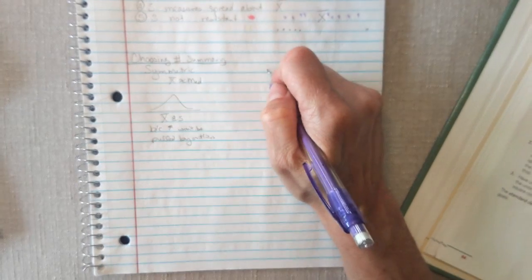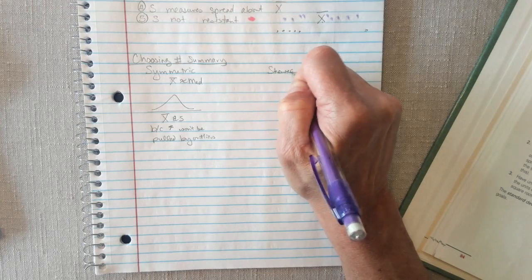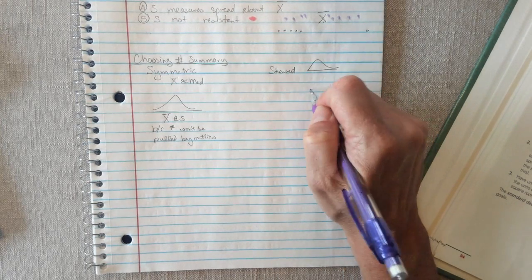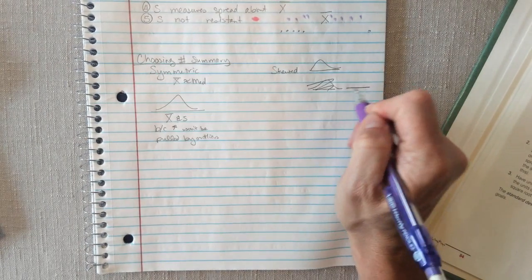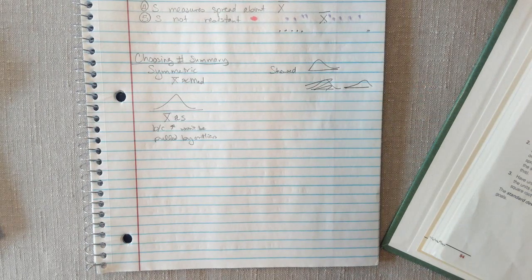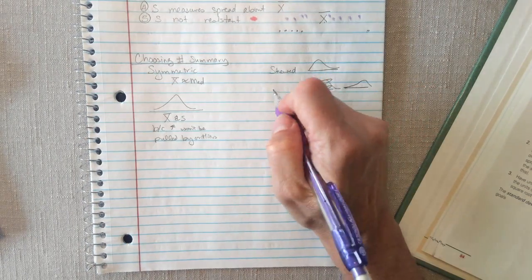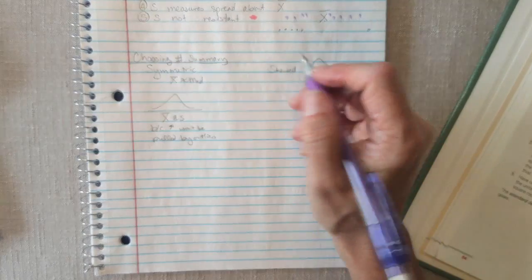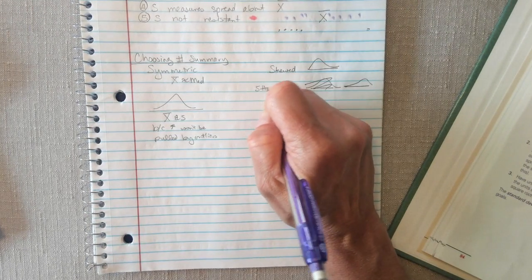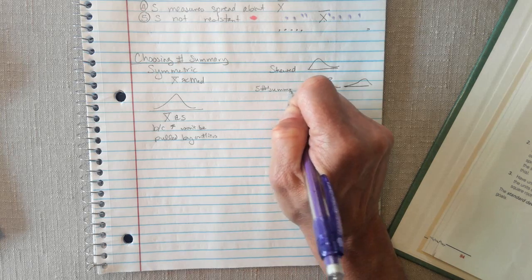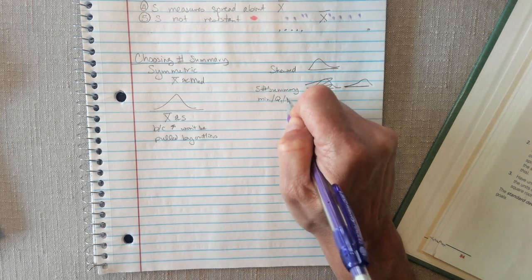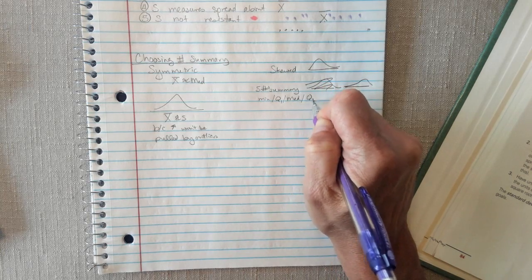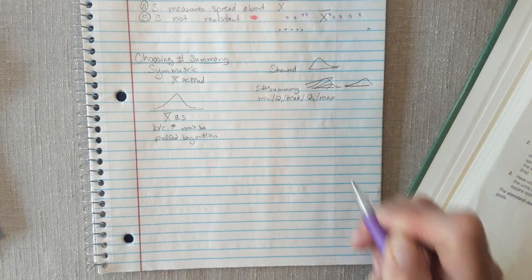If we have a skewed distribution, so remember tail right or tail left, in that case, we would want to use the 5-number summary with min, Q1, median, Q3, maximum.